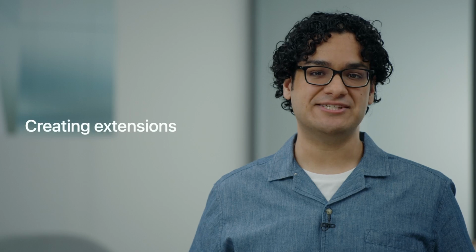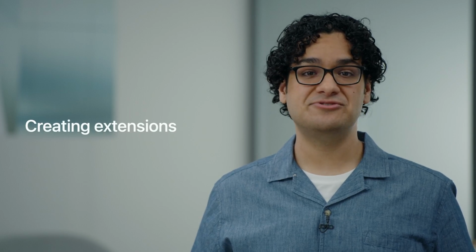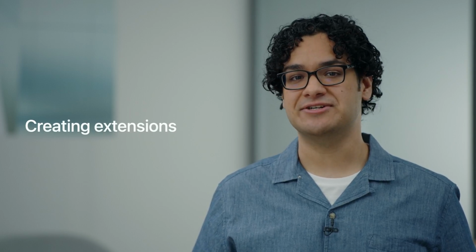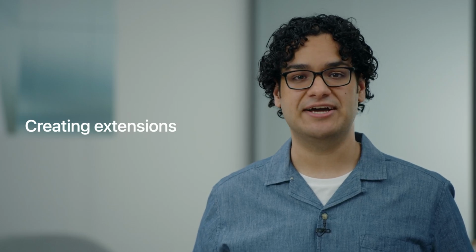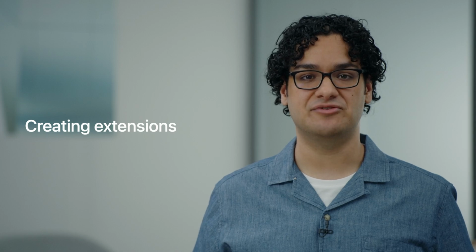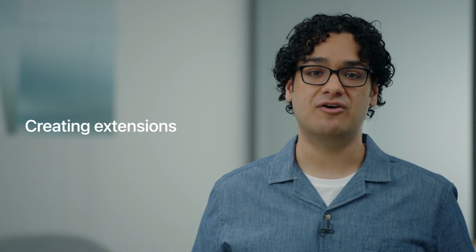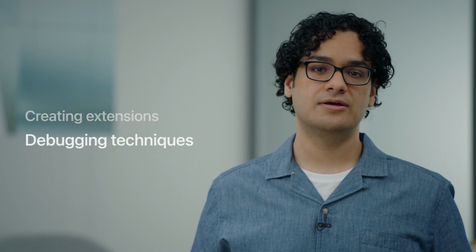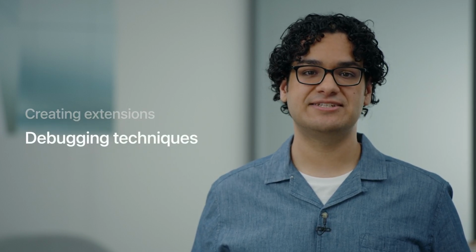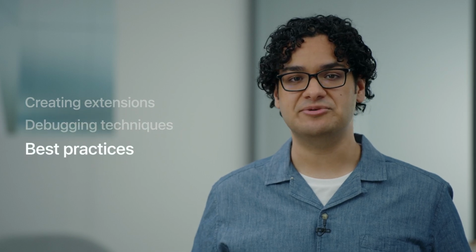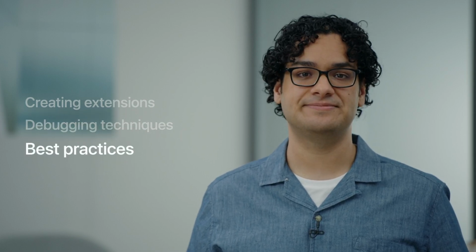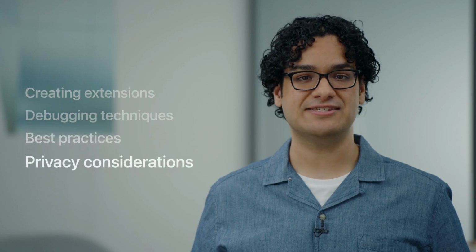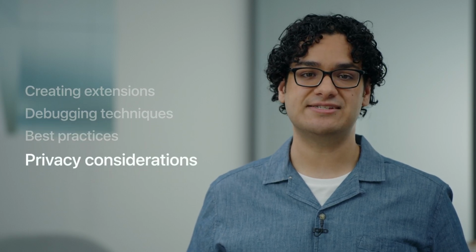In this session, I want to show how you too can create a Safari web extension for iOS. And I'll be using CCreator as an example of how I took an existing extension and brought it to iOS with just a few changes. But don't worry if you've never written a browser extension before. I'll give you an overview of how web extensions work and how you can get started creating a new one. Along the way, I'll cover some debugging techniques and best practices to help your extension be the best it can be. And I'll wrap it up with some thoughts on user privacy and how it relates to the permissions model of Safari web extensions.